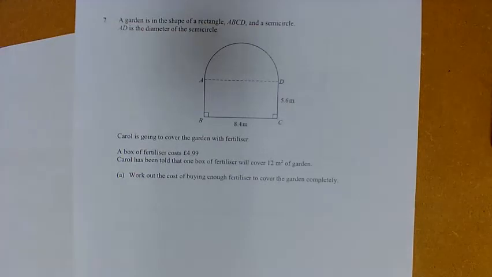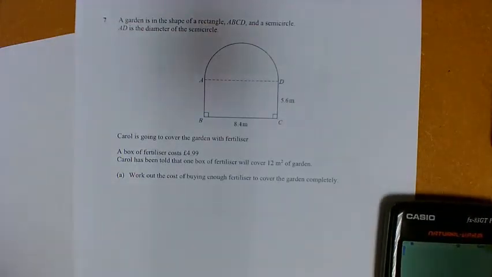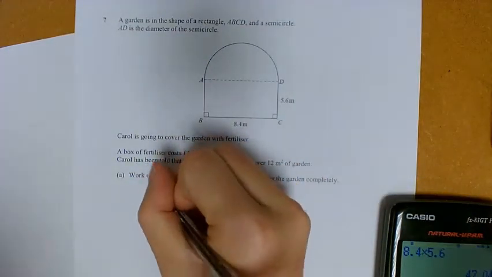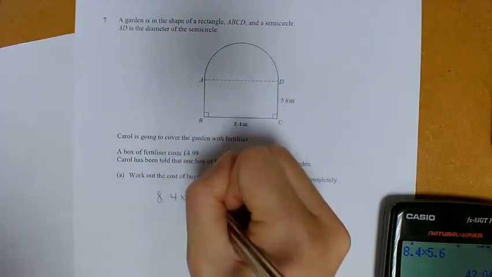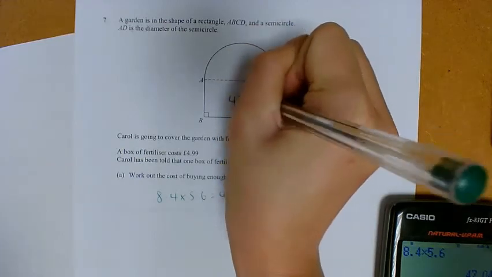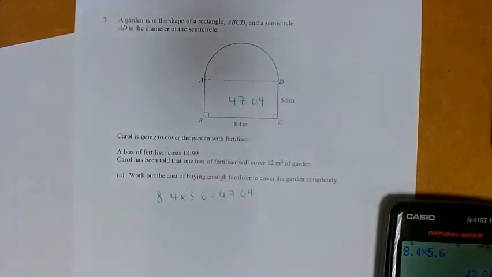Really nice 5-mark question. So first thing I'm going to do is work out the rectangle. So 8.4 times 5.6, base times height for a rectangle, and that is 47.04. And make sure you write down what you're typing in your calculator. And I just like to put that on the relevant area as well to make my answer really clear.